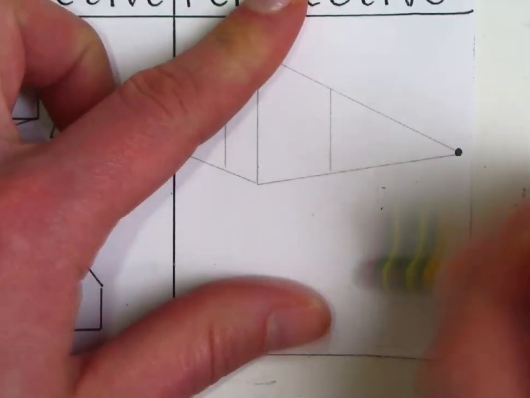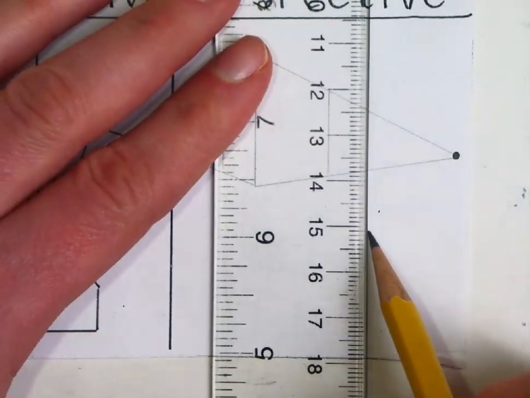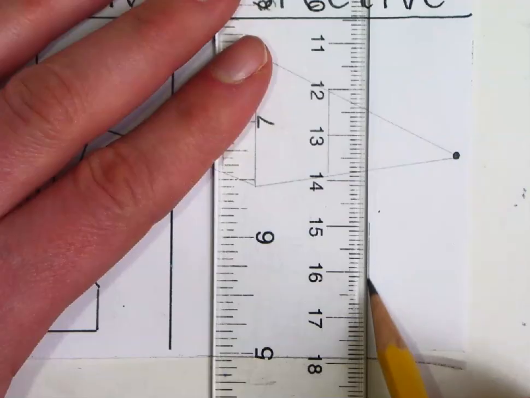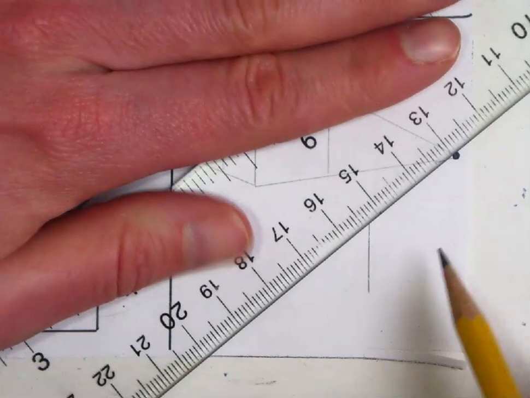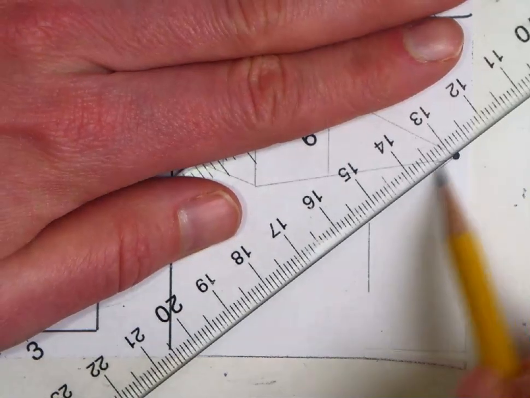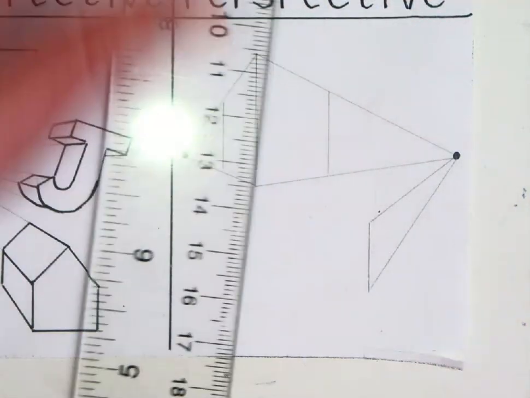And in fact, let's bring this down lower so you guys can really see what a top would look like. So you really want your lines to be nice and vertical. Just like this other one, you're going to connect it to both vanishing points, the top and bottom of this line.